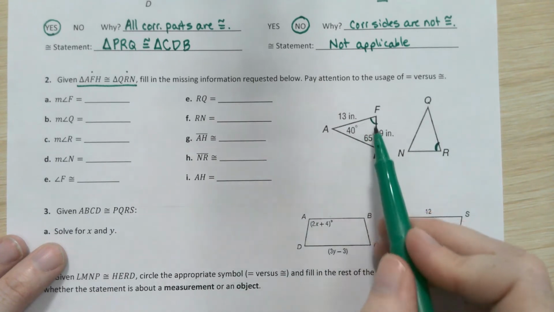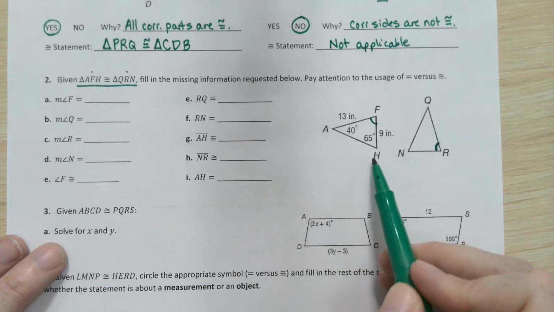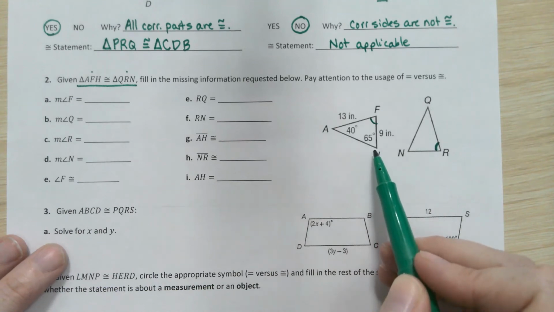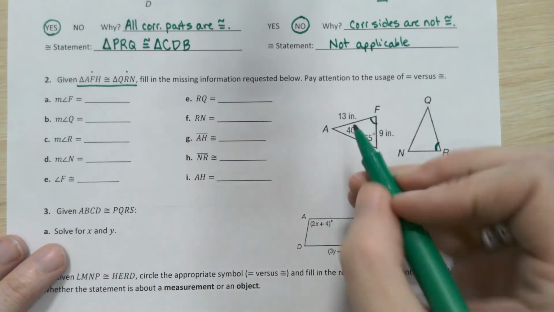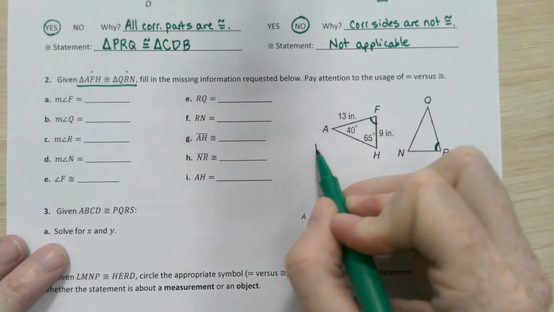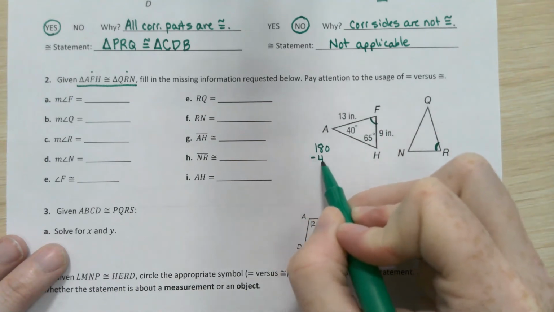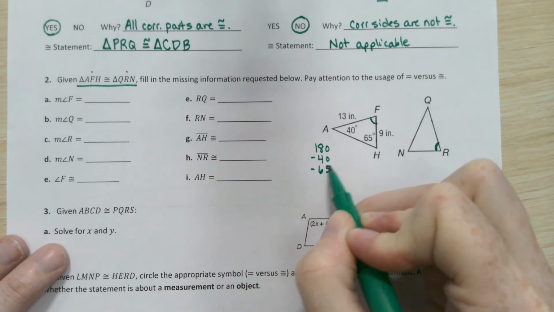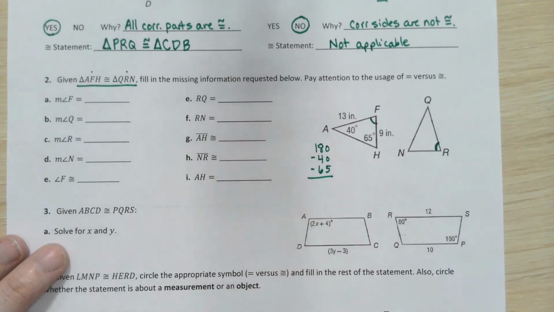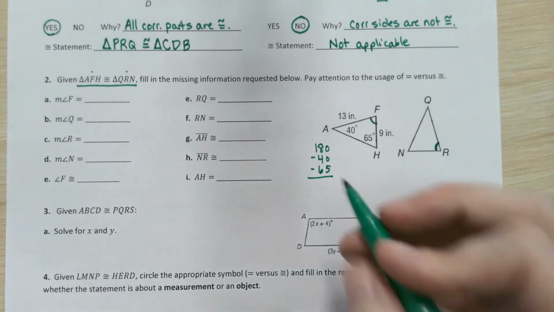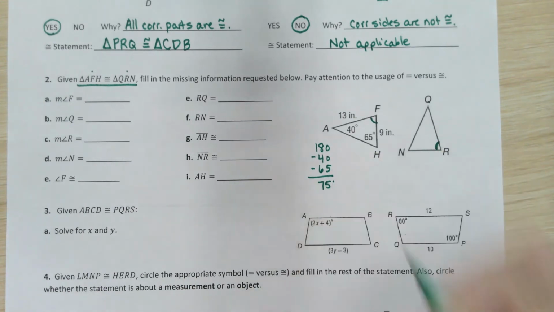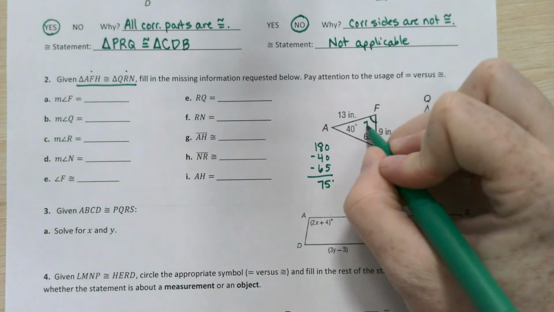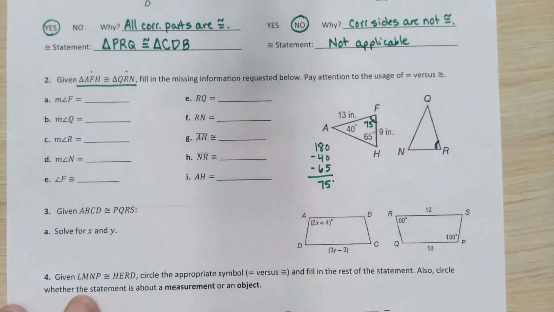So if I pop back to this triangle where all these measurements are given, something from standard 3 is coming back into my mind. I know that the 3 angles inside the triangle all have to add up to be 180 degrees. And so if I take that 40 degree and 65 degree angle away from 180, that leftover number of degrees will help me to fill in that third interior angle.